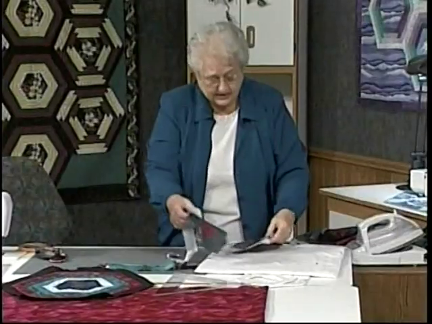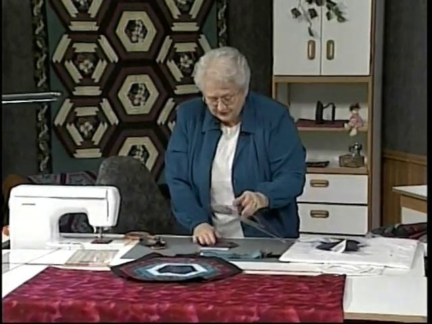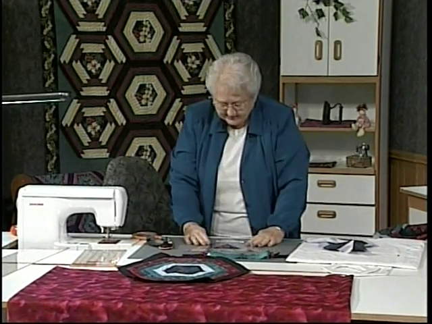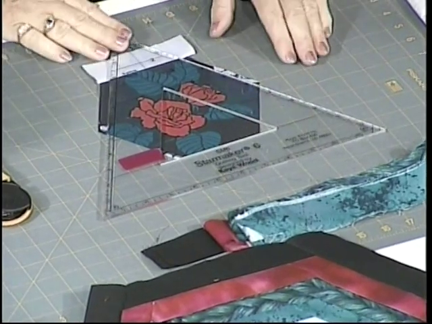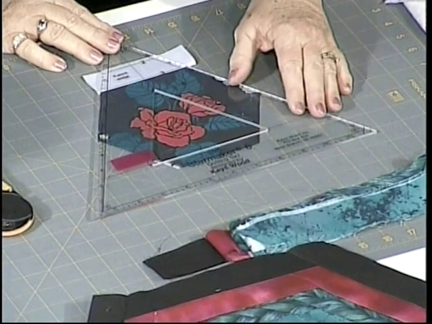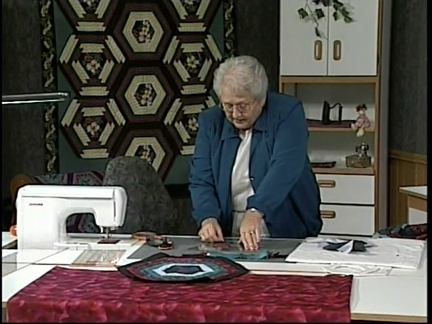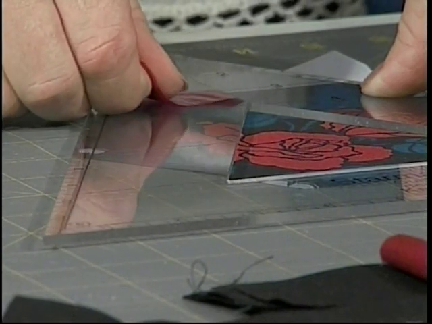Okay, now we're ready to cut on the angle. And I'm going to use the Star Maker 6 and line it up so it lines up with the outside of the hexagon. And then as extra security, to make sure every piece I make is exactly the same, I'm going to mark where the seam line is. Let's get it straight on there.